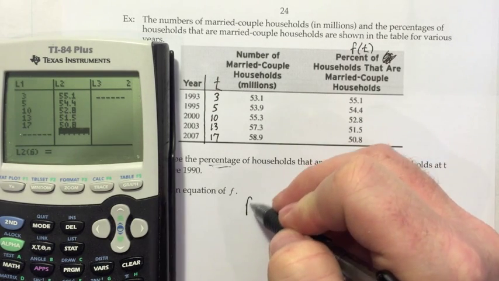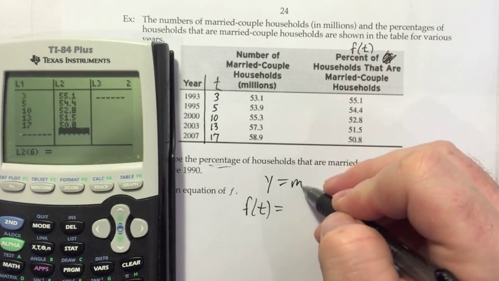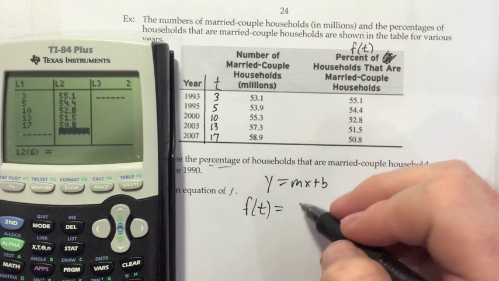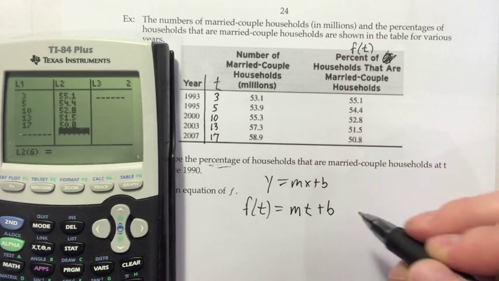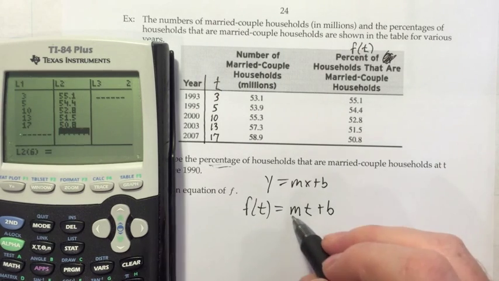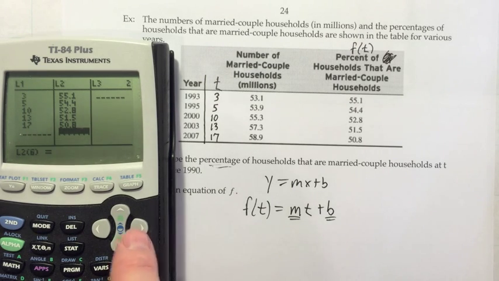So I'm going to think of that function f of t as being of the y equals mx plus b format. So that would be f of t equals m times t plus b. And now I want to use the calculator to figure out what is the slope and what is the intercept for this situation. I think before we do that, it would probably be good to have a quick look at the graph of this data to make sure linear is really appropriate.